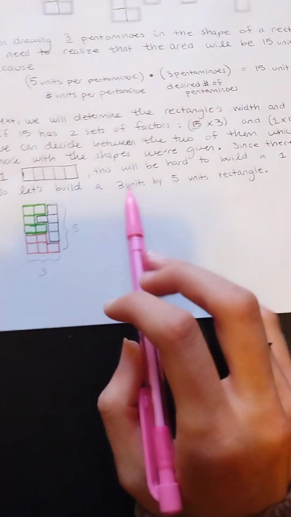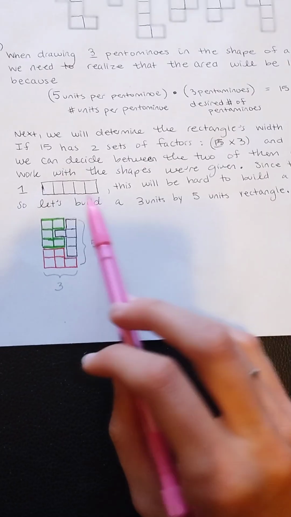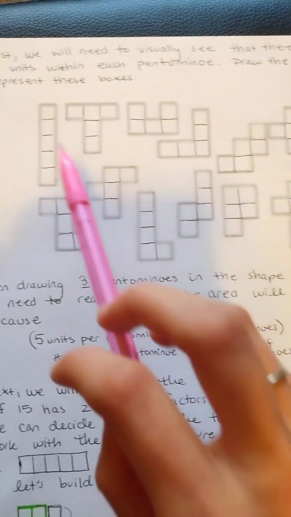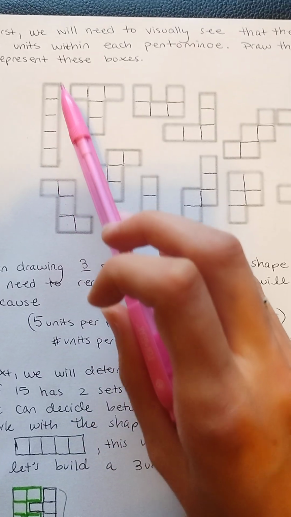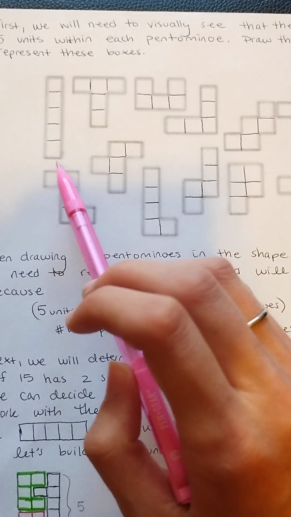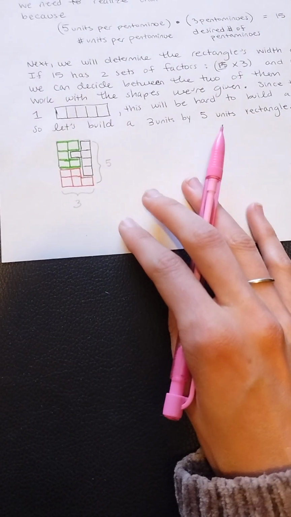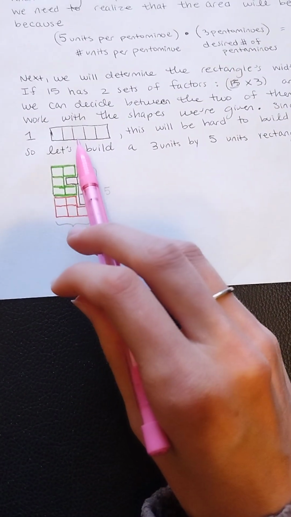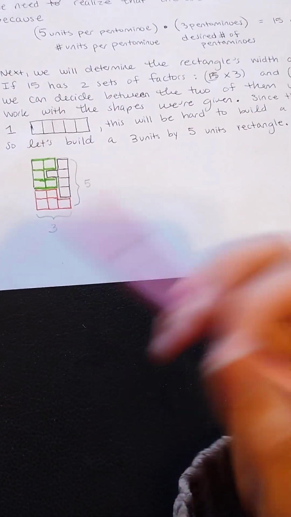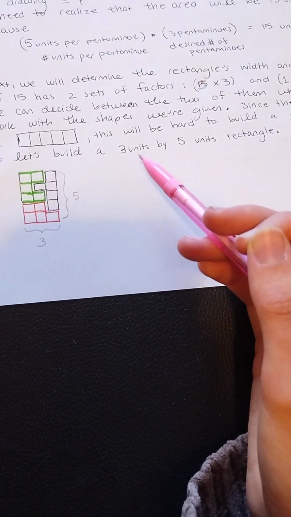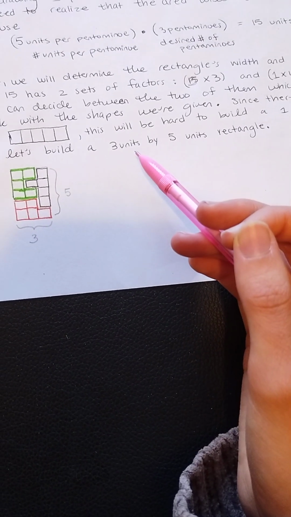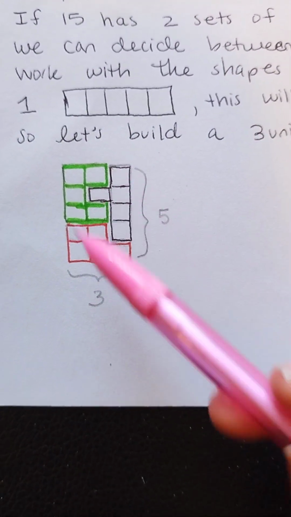Then we get to decide between the two, 5 times 3 or 1 times 15. Well, if we're looking at our shapes here, we only have one group of 5 that goes straight down, so it has a length of 1, a width of 5 units, and we'd have to have 3 of those exact figures, so that's not possible. So we're going to find 3 different combinations, making up a 3 by 5 unit rectangle like we have right here.